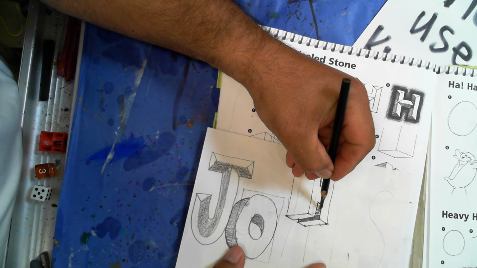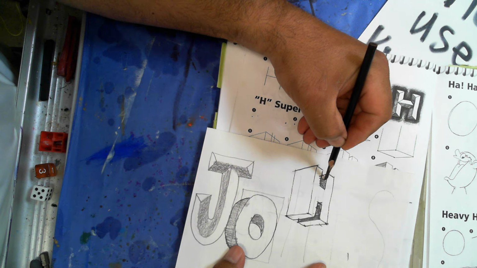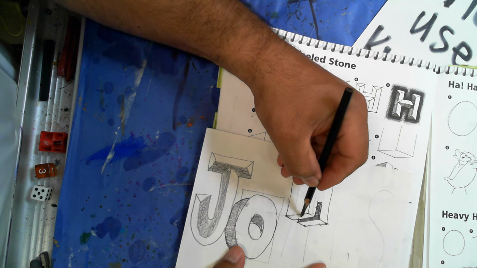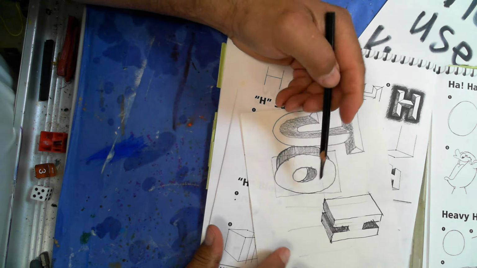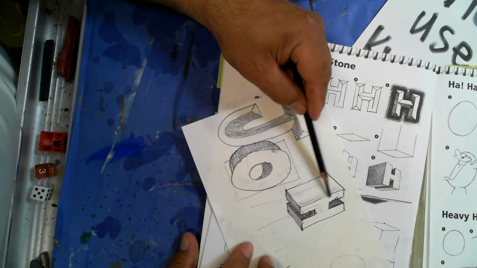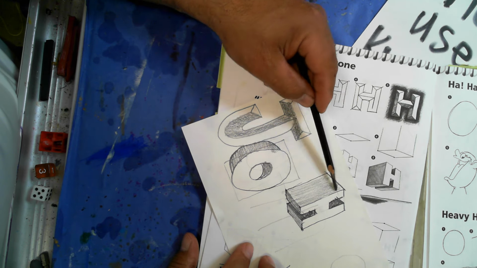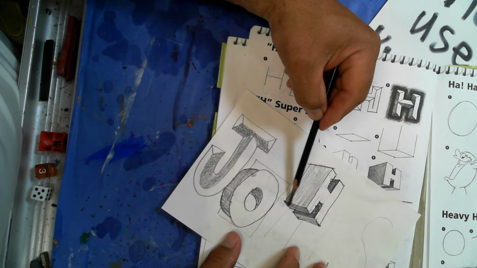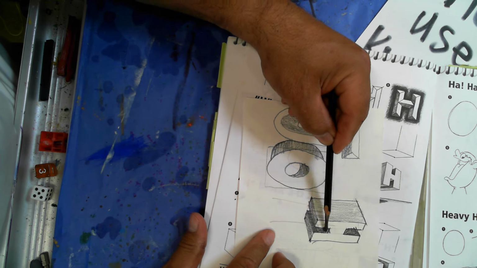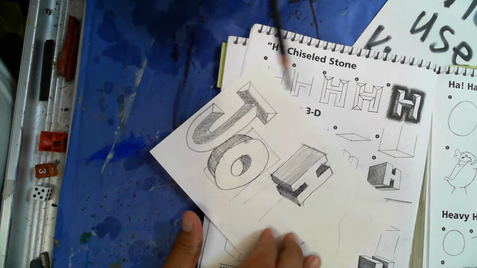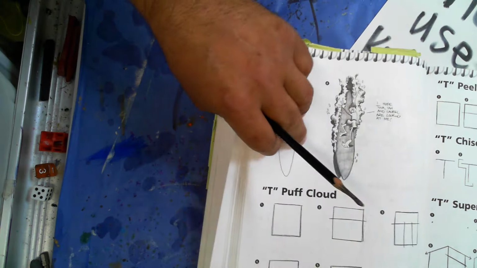Now, the darkest part of my H is inside, he's got it dark, so I'm going to make that dark. And then because the sun is probably coming from the top, this will be the next darkest. And then I'm going to make this side get a value too. And there's my H. Notice I had to move my H up. Now I'm going to put my N in.